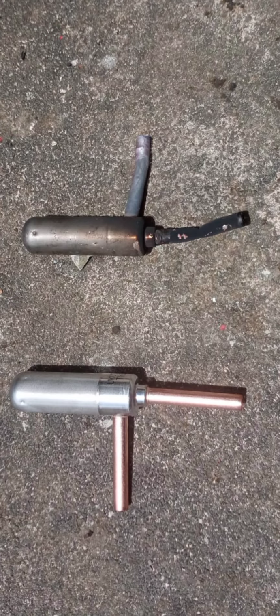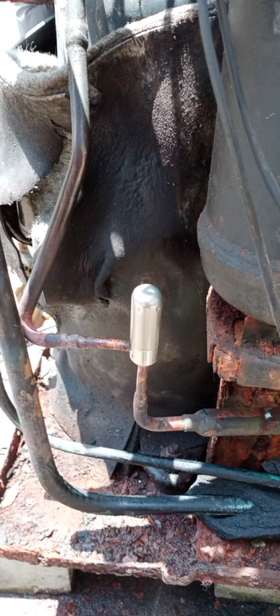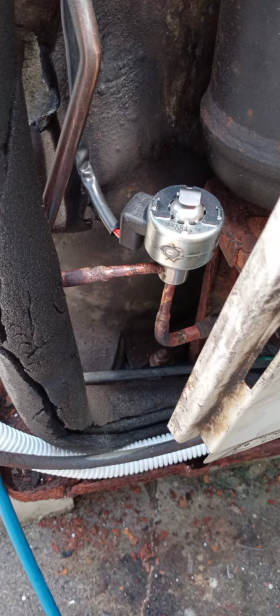This one is the expansion valve head. On top, the expansion valve is only for opening and closing the valve. This one can be replaced by the mechanical means, the brazing method. These two also we take out by brazing and just put back the expansion valve. This one is the top of the expansion valve motor.